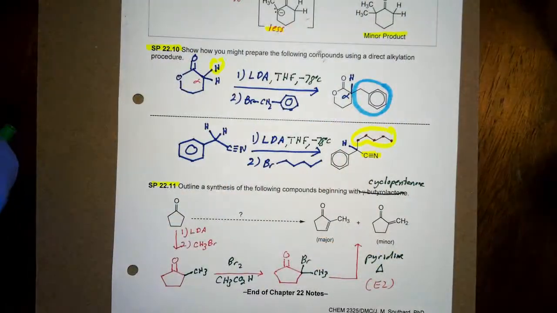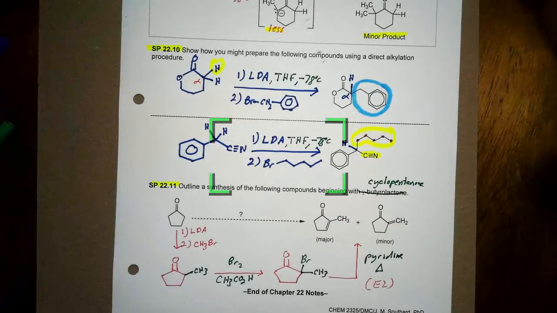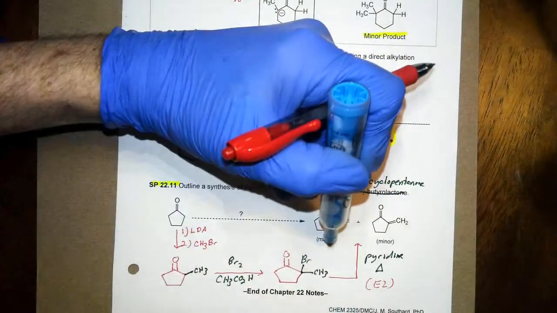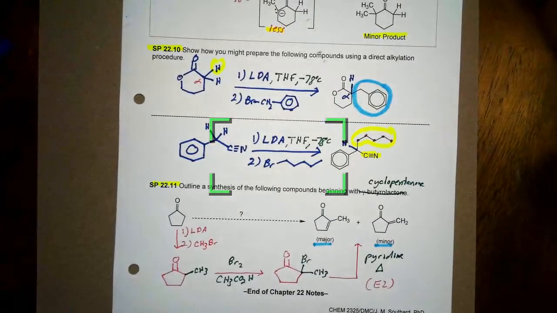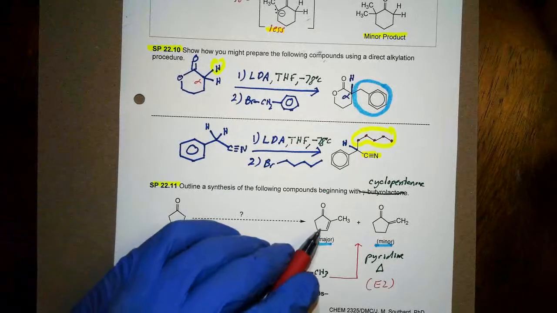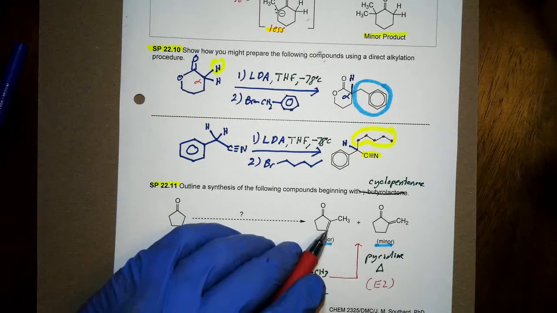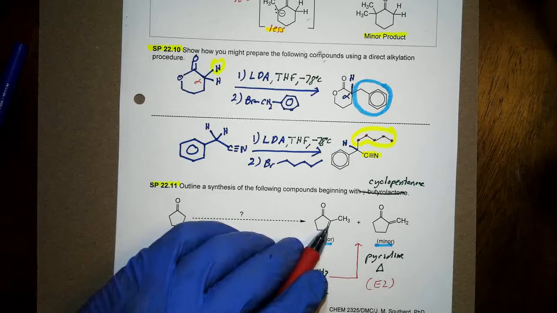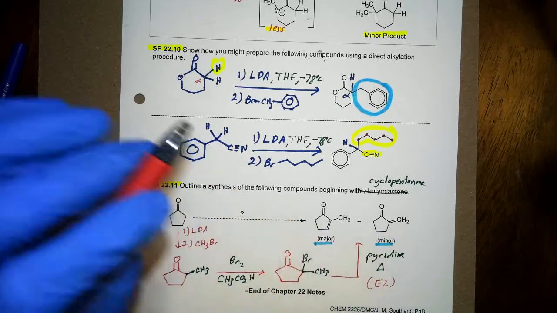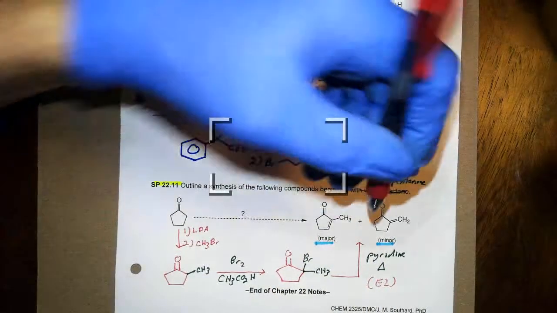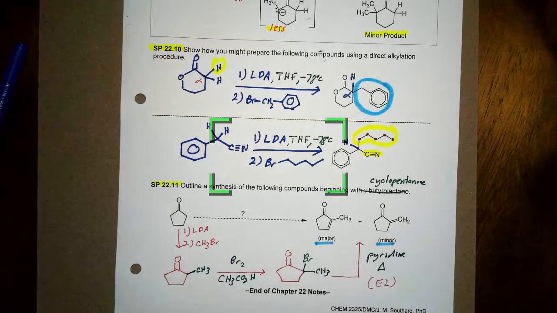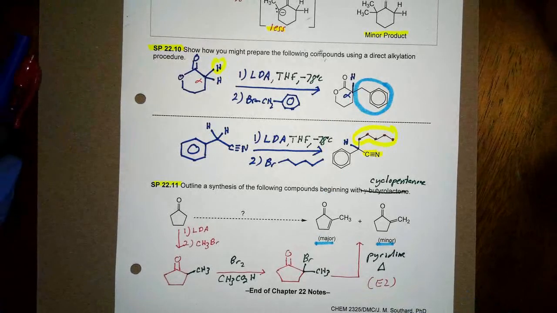They both form as a result of an E2 reaction. This is the major product, though, this one, and this is minor. You'd have to separate those by distillation. And the reason this is major is because it's the more stable, more substituted double bond. This is less stable, less substituted. But there's an interest in both of these. So this would be how you do that.